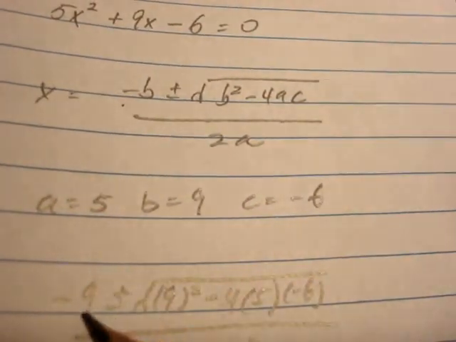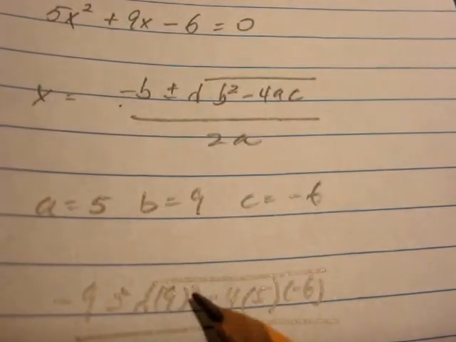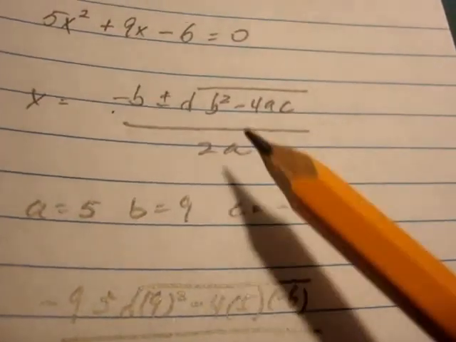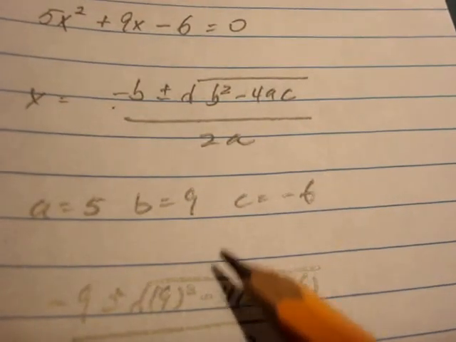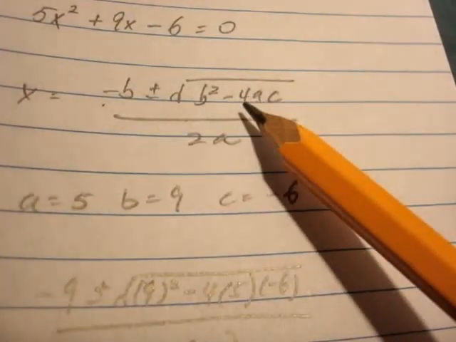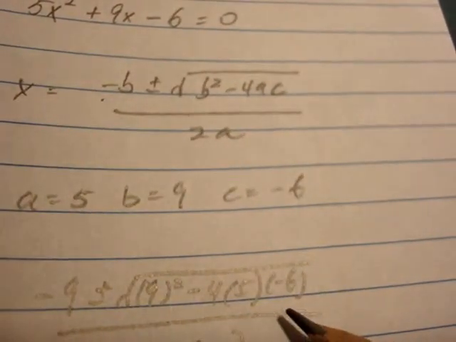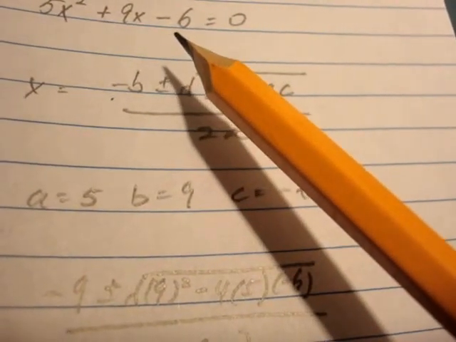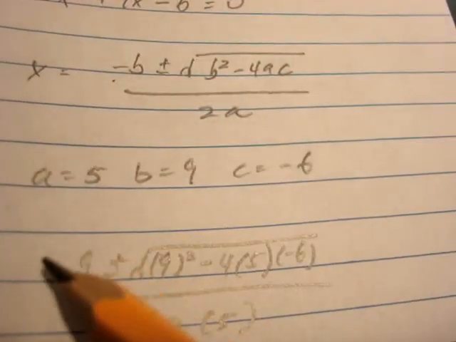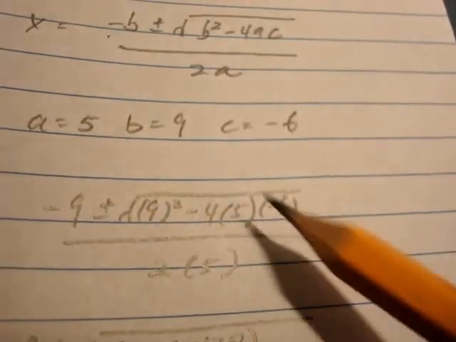So the b will be -9 plus or minus radical b squared, which is 9 squared, minus. You always put a minus right here, because if you don't, when you do the calculation, it will be very confusing. So always put the minus, then put down the 4. The a is 5. The c will be -6 according to the given quadratic equation. And the 2a will be 2 times 5 right here. So once you plug in all the numbers, it's time to calculate this whole expression.